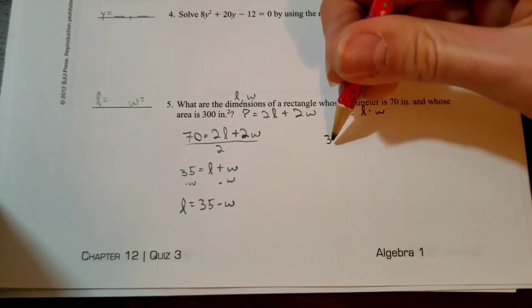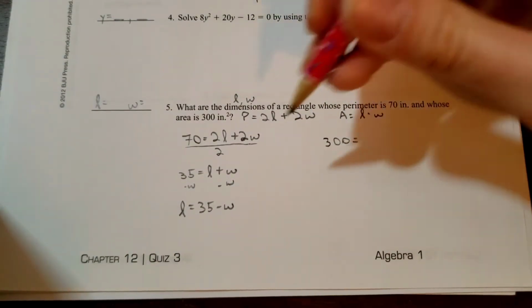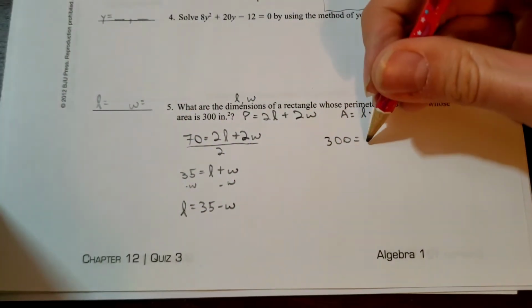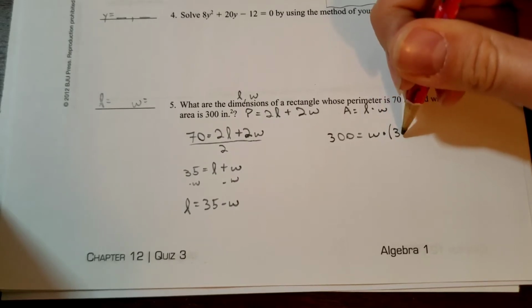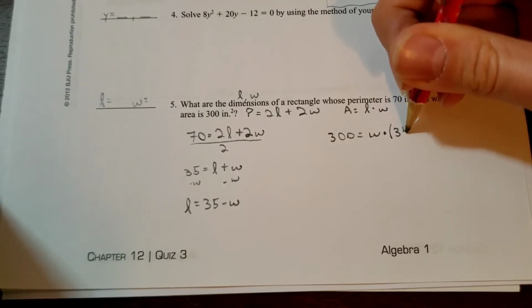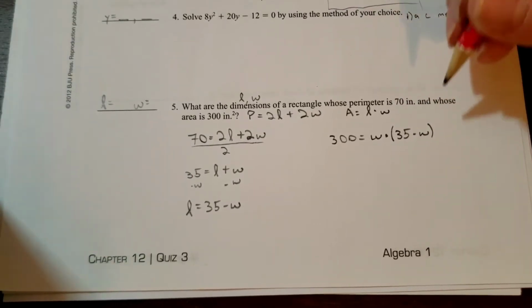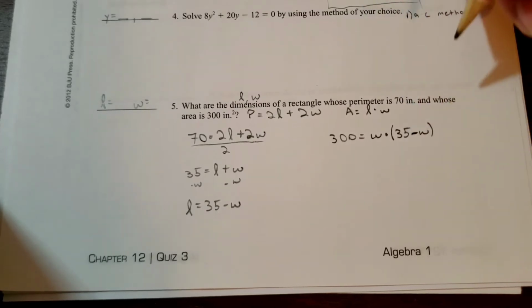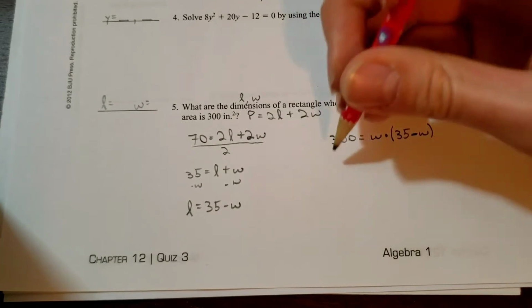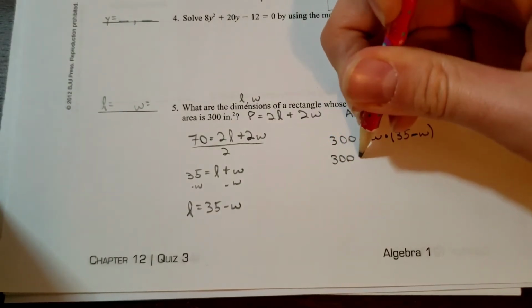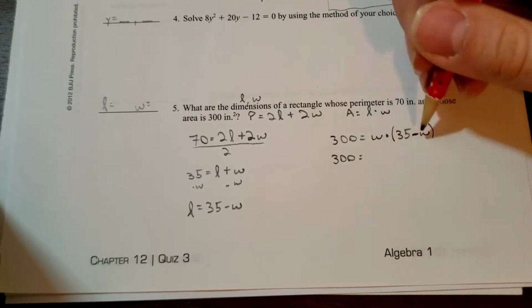So I've got 300 equals, but I'm substituting this in, width times 35 minus W. That's subtraction. Okay. Now what I'm going to do is distribute. Equals, I'm going to distribute and kind of realign it.